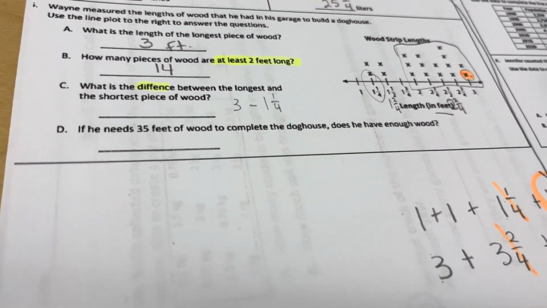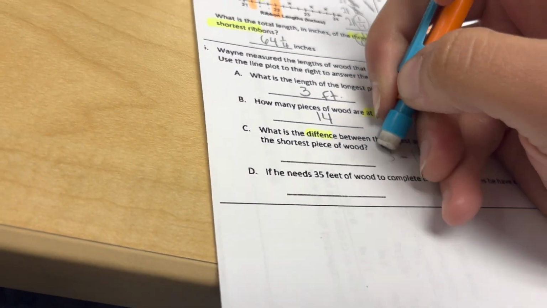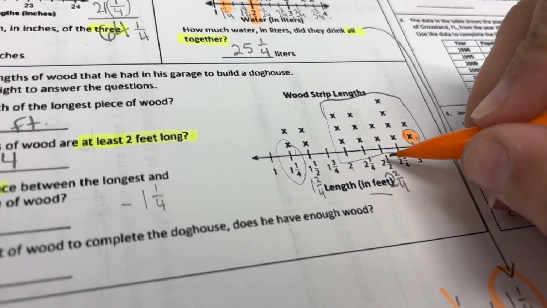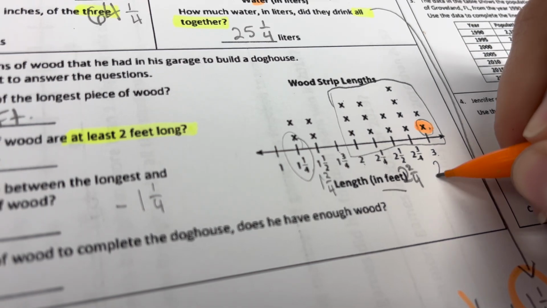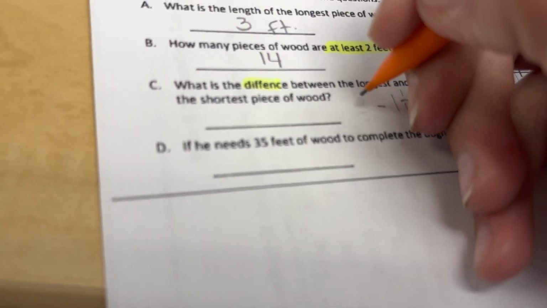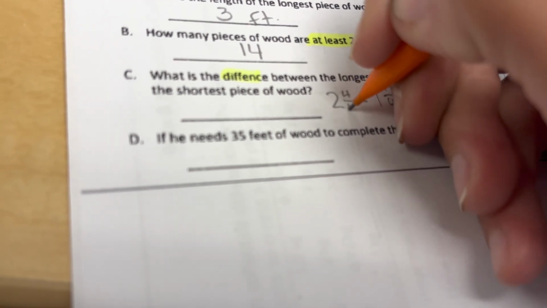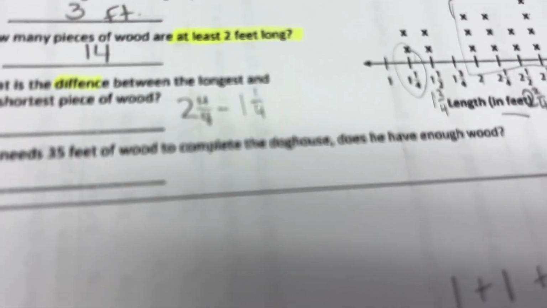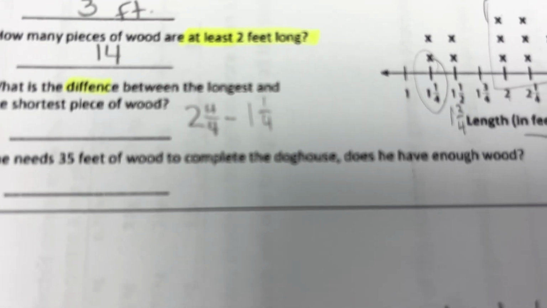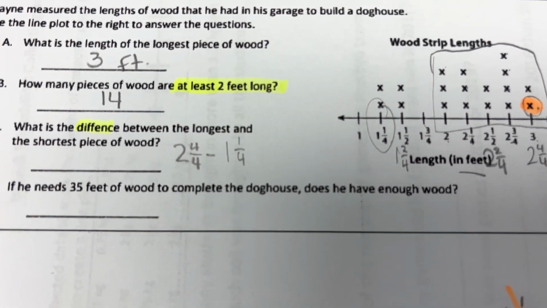It might be easier for you to rewrite 3. If this is 2 1/4, 2 2/4, 2 3/4, 3 would be the same as 2 4/4. That way you don't have to put 3 over 1, and you're not doing the backwards C. You're not finding a common denominator, you're giving yourself the common denominator. They're on the same line plot, so they have a common denominator.